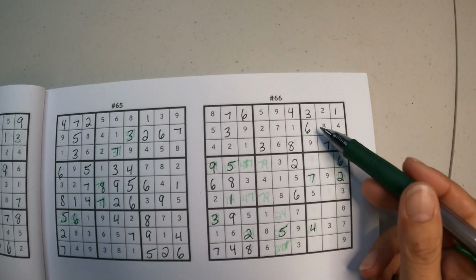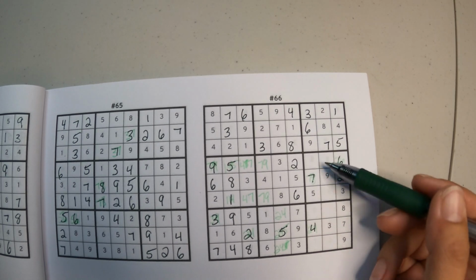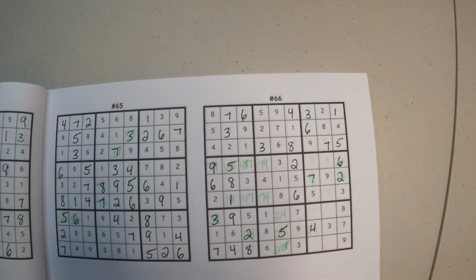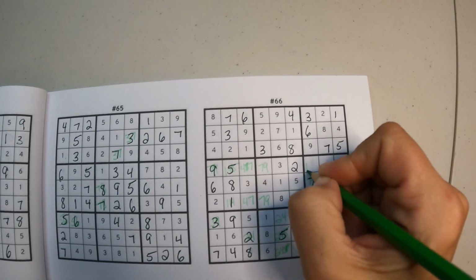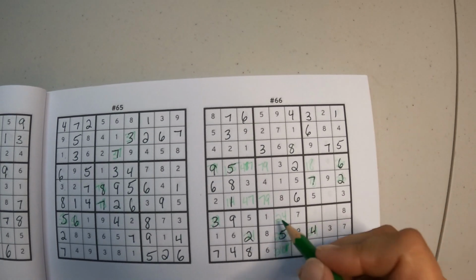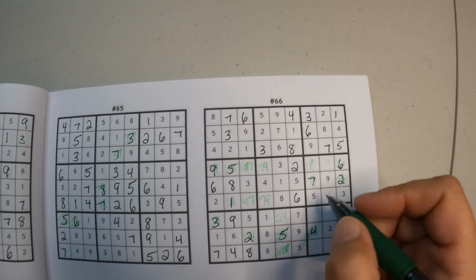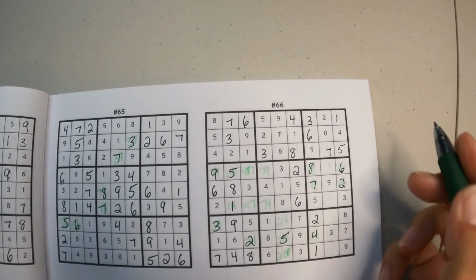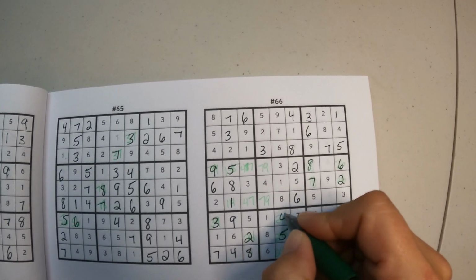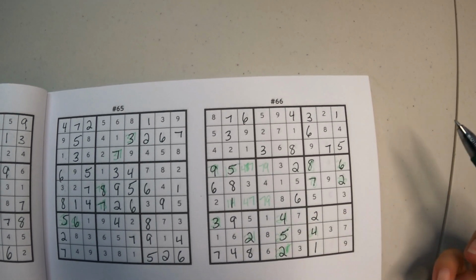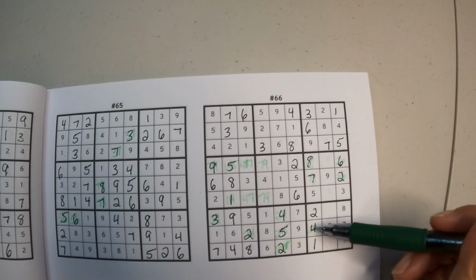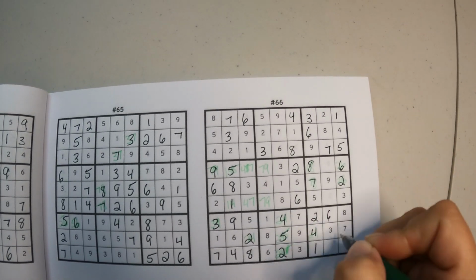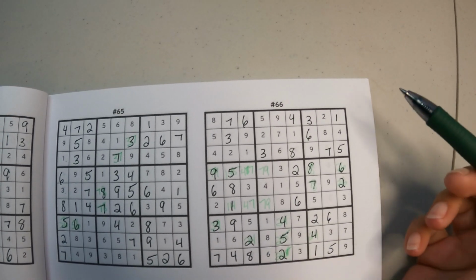So for this column, looks like we're missing a 1, 2, and 8. We've got a 2 there. So 1, 8. 1 and 8 there. So this is our 2, and that 8 means this is our 1, 8. That 2 makes this our 4 and 2. So to finish out this box then, we're missing 5 and 6. We've got a 5 there. So 6 and 5.